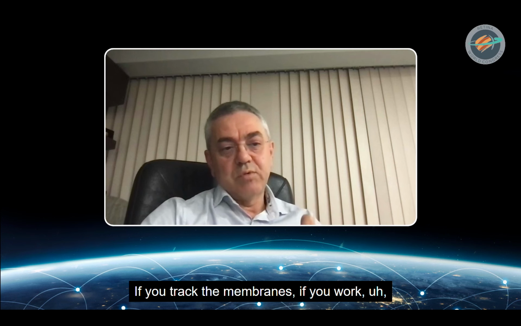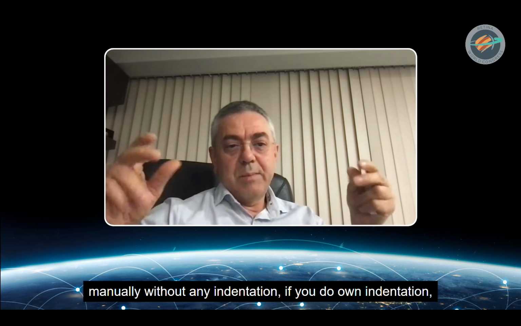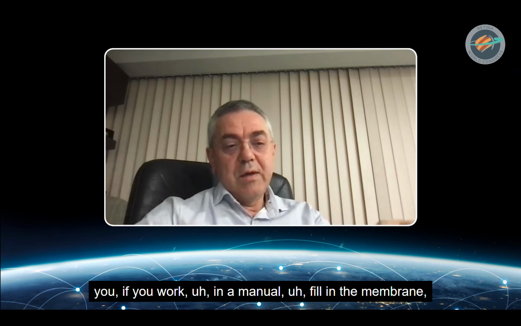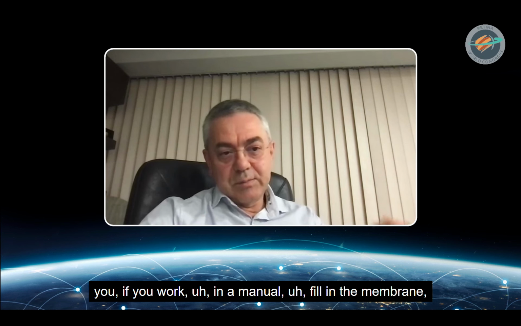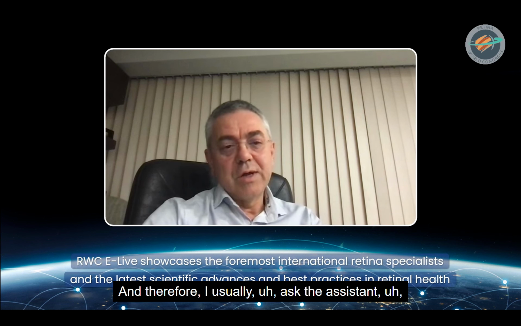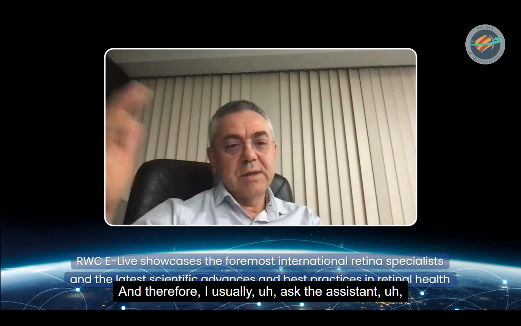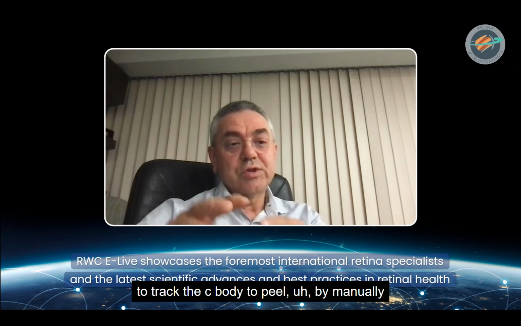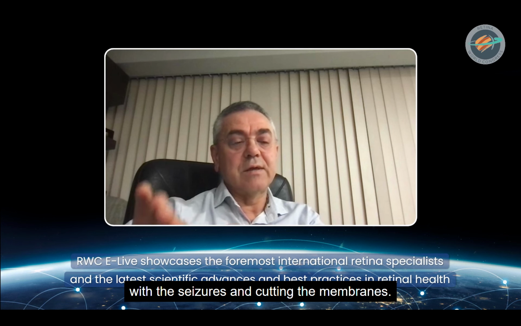If you work unimanually, peeling the membrane without any indentation, you can traction the ciliary body and you can create ciliary body detachments. And therefore, I usually ask for indentation from the assistant and then work bimanually as much as possible, to not traction the ciliary body, to peel bimanually with the scissors and cut the membranes.